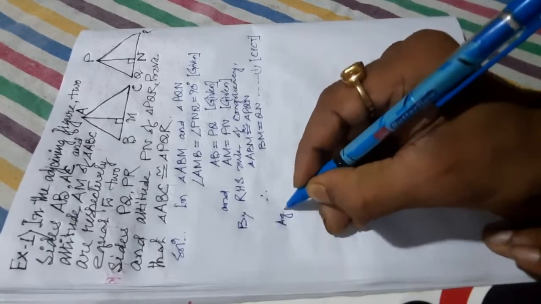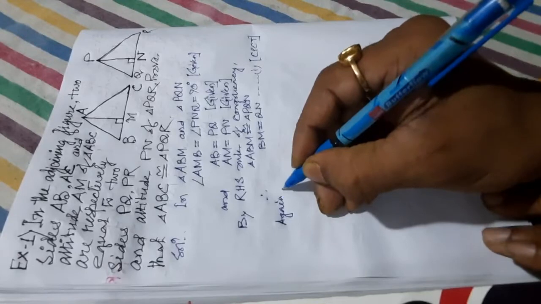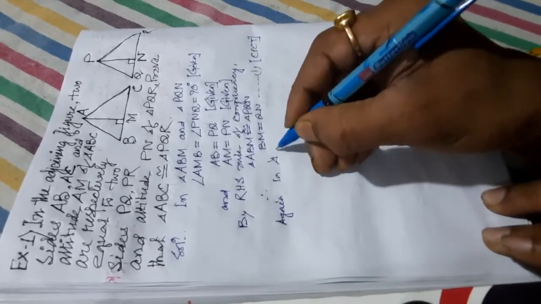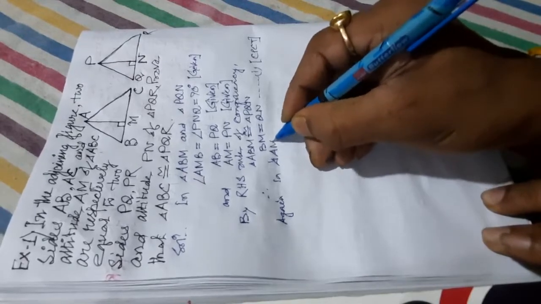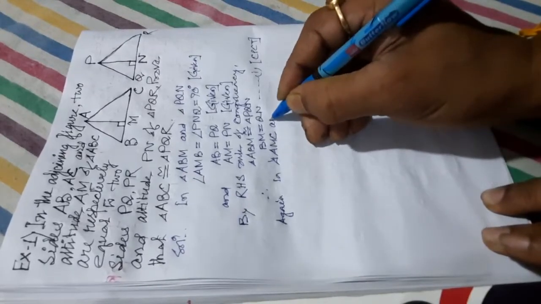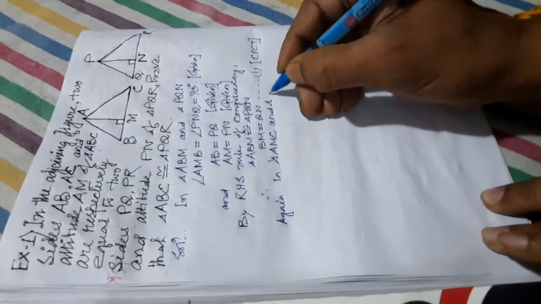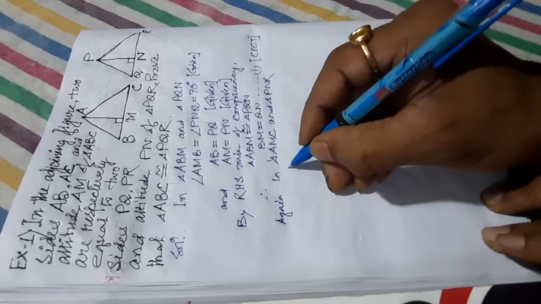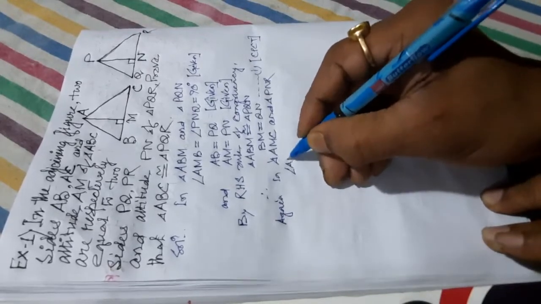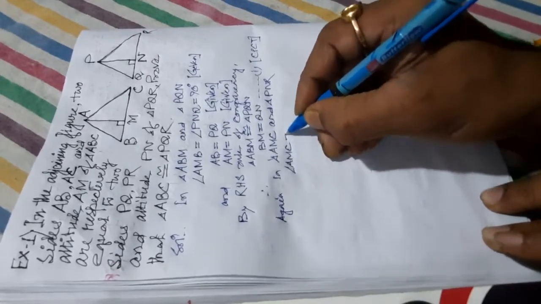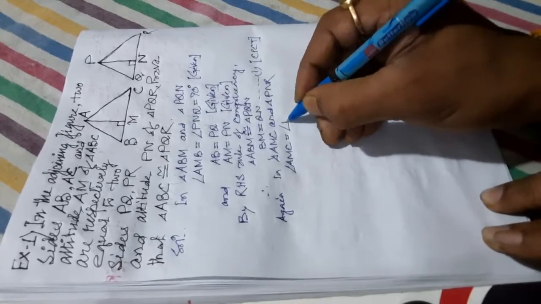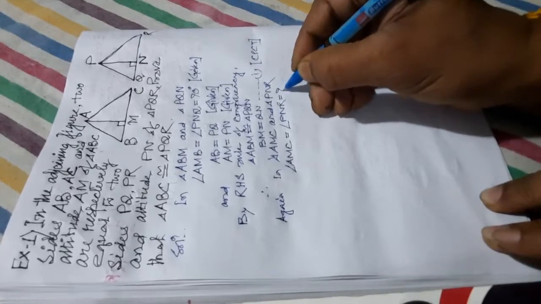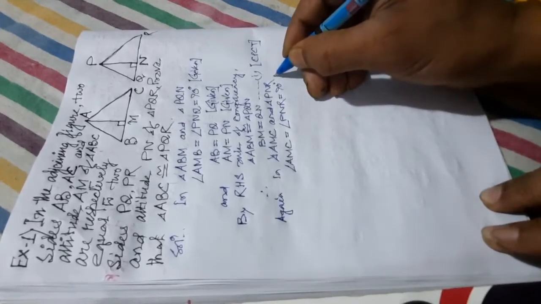Again, in triangle AMC and triangle PNR, angle AMC is equal to angle PNR is equal to 90 degrees, given.